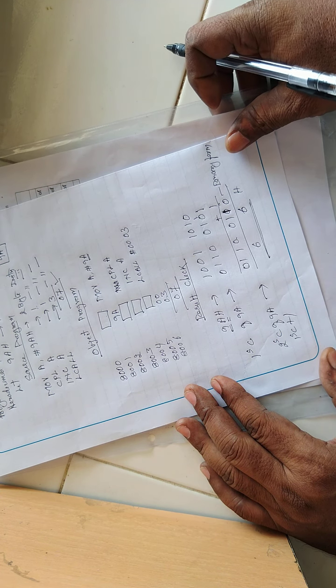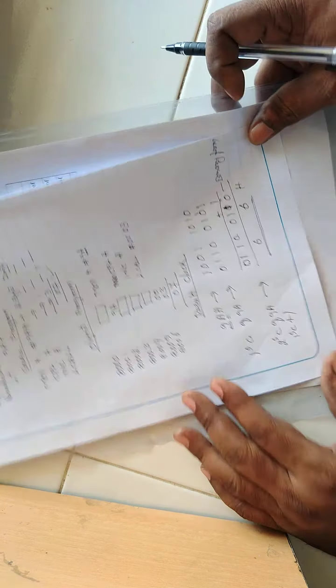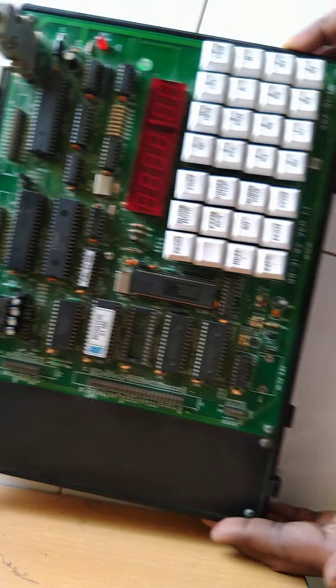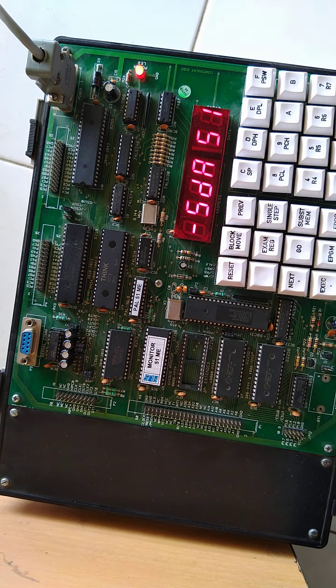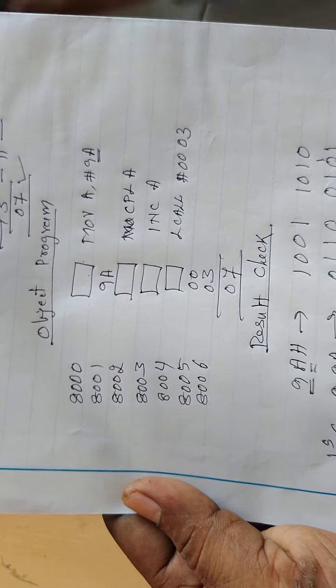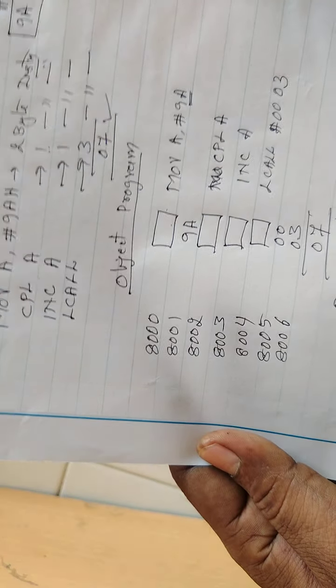Let us execute this using microcontroller kit. The moment kit is put on, it displays SDA 5.1. Before this, let us try to write the opcodes for these instructions. This is being obtained through the opcode sheet.